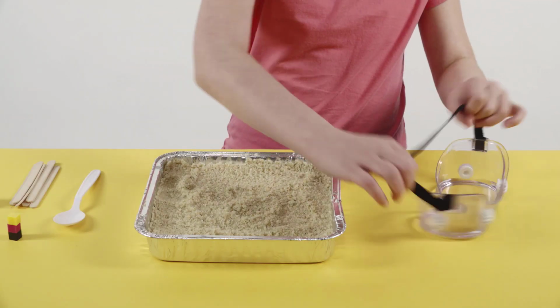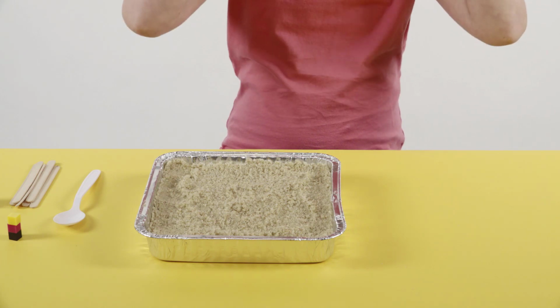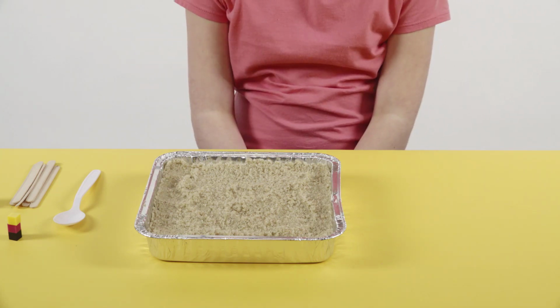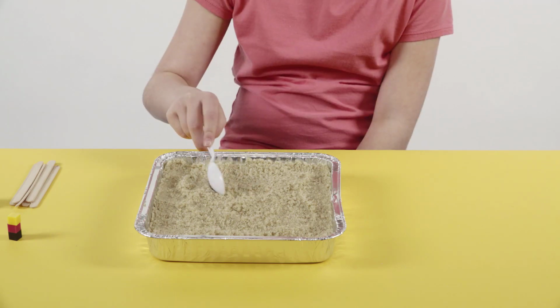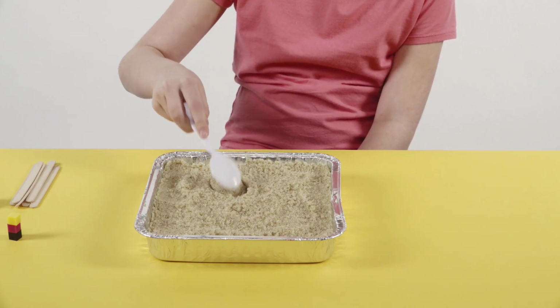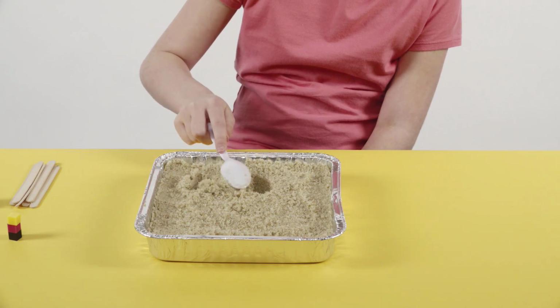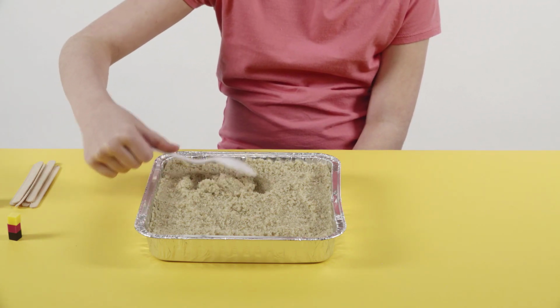Safety first. Put your safety goggles on to keep sand out of your eyes. You'll wear safety goggles for the entire activity. Place the aluminum pan in front of you. Fill the pan halfway with damp sand. Use your spoon to shape a small mountain from the sand.